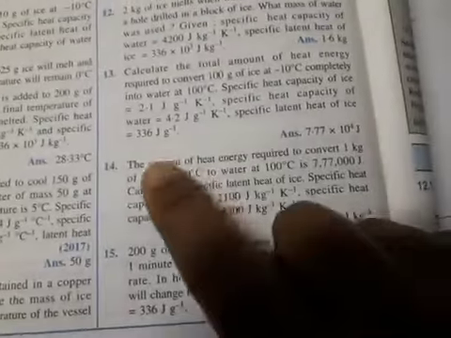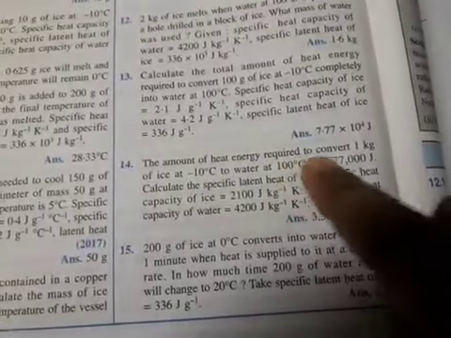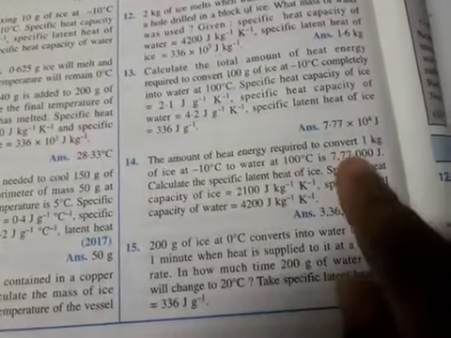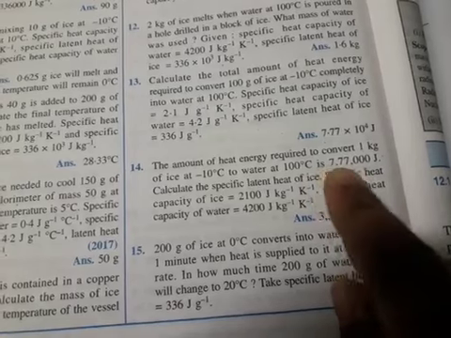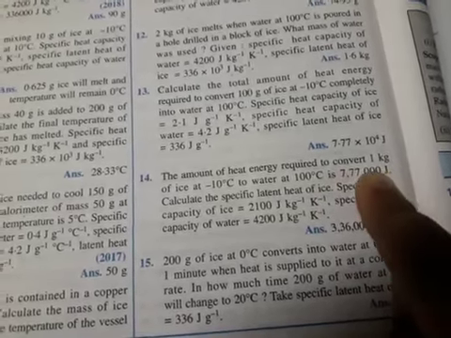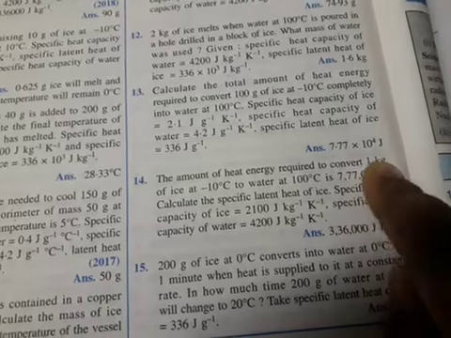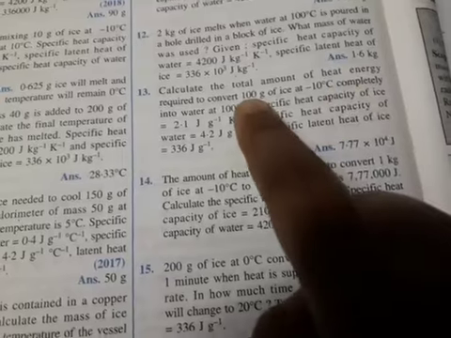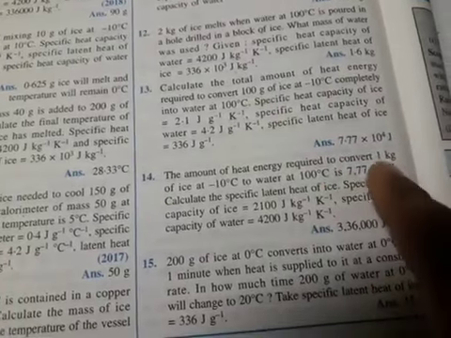Clear? Question number 14. See question number 14. The amount of heat energy required to convert 1 kg of ice, same thing only, but here heat is given. See, 777,000 joules. So here heat is given to convert 1 kg of ice from minus 10 to 100 degrees Celsius. Here it was actually 100 gram. Here we are taking 1 kg. Clear?